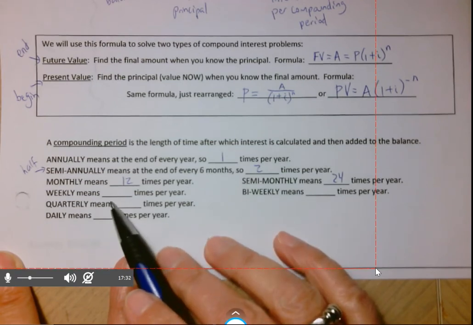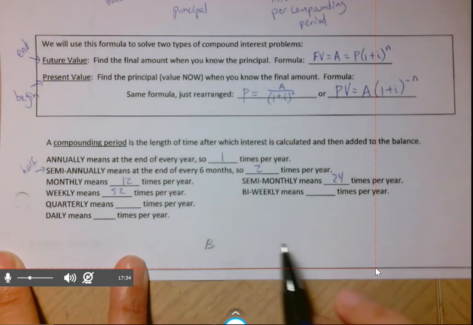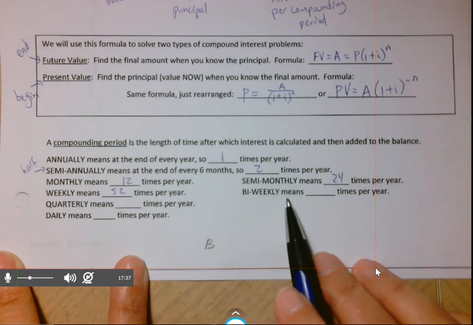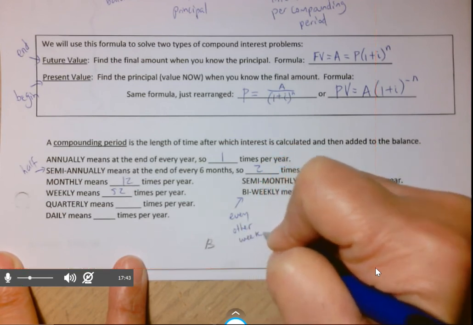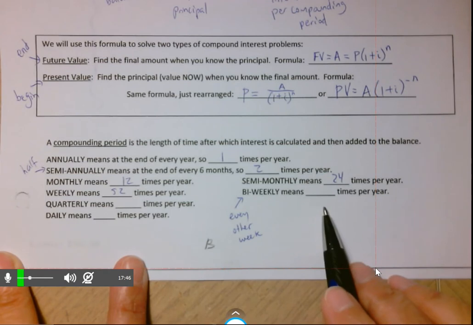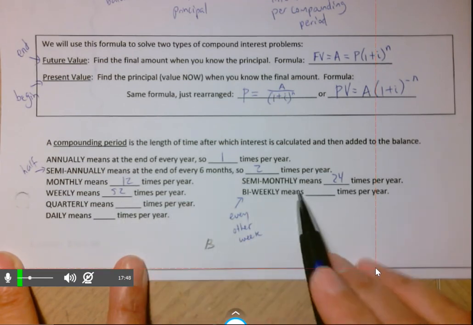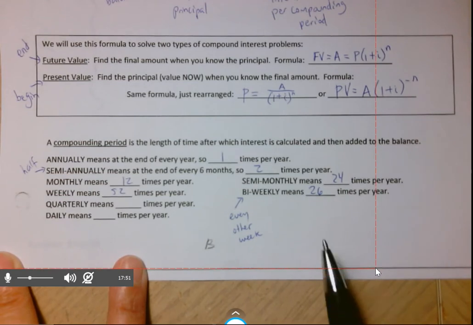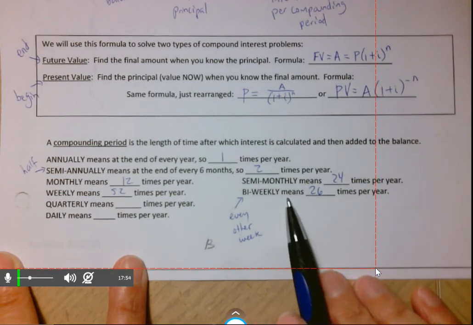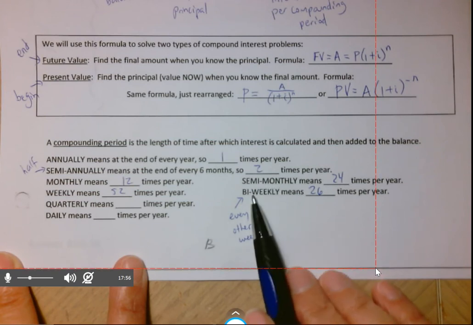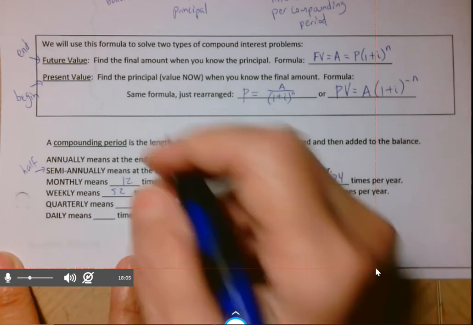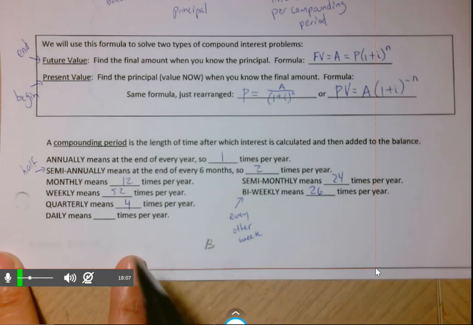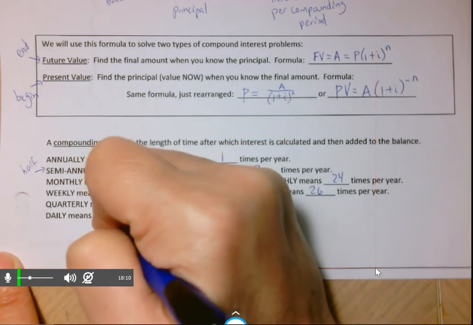Weekly, how many weeks are in a year? 52. Bi-weekly means every other week, and there are 52 weeks in the year, so every other week means 26 times. Notice that semi-monthly and bi-weekly are not the same thing. Half a month and every other week are not the same thing because there aren't exactly 4 weeks in a month. All right, quarterly means 4 times per year, so every 3 months. Daily is 365 times per year.